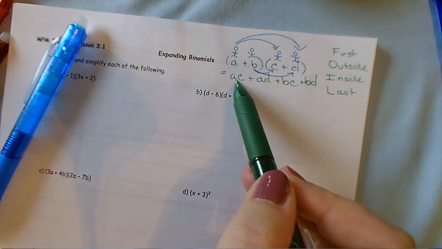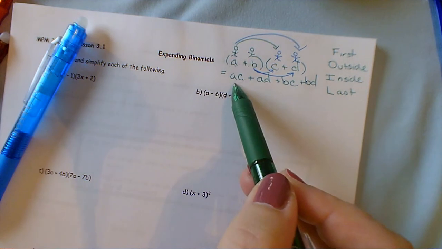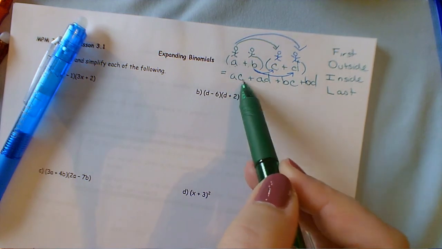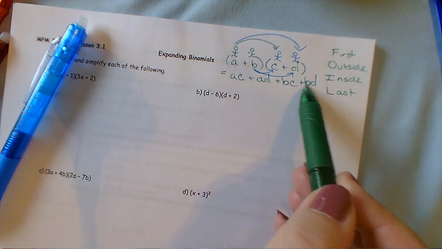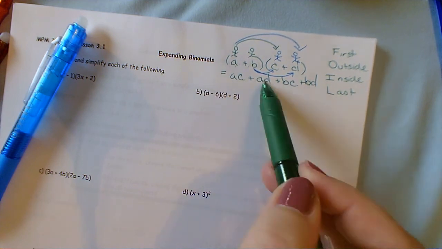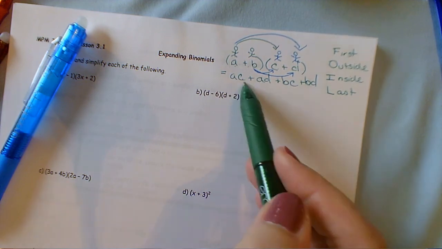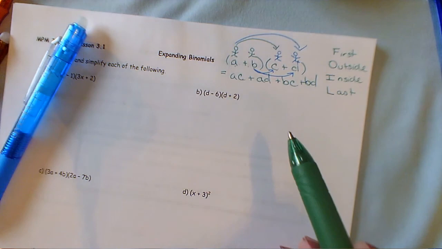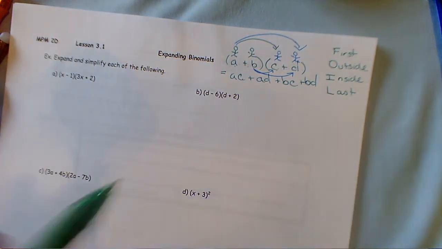And of course, you always look to see, can anything go with anybody else? So we're looking for the same combinations. So here we have AC, but we don't have any other ACs. Here we have AD, we have a BD, that's not quite the same. So we have nothing that goes with this guy. BC, nothing. BD, nothing. So all of these are separate from each other in this particular case. So you always have to look for that at the end to see if you can simplify.